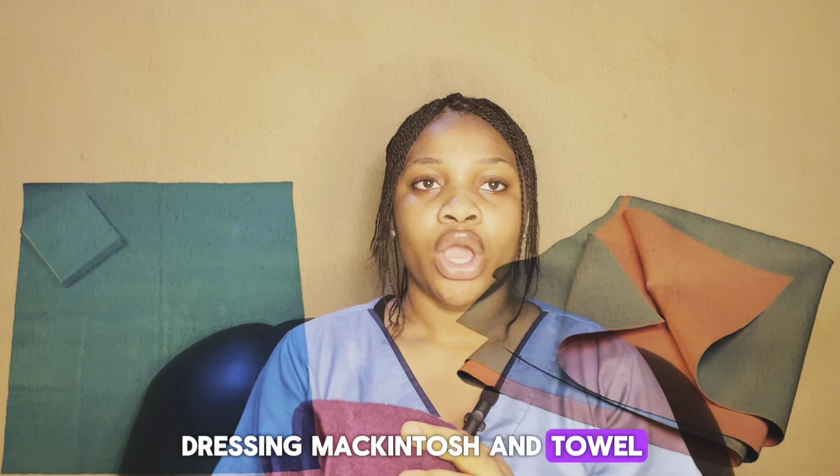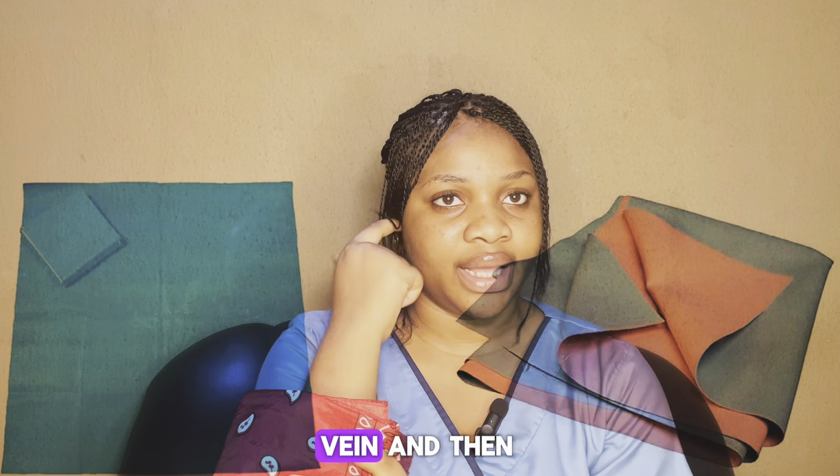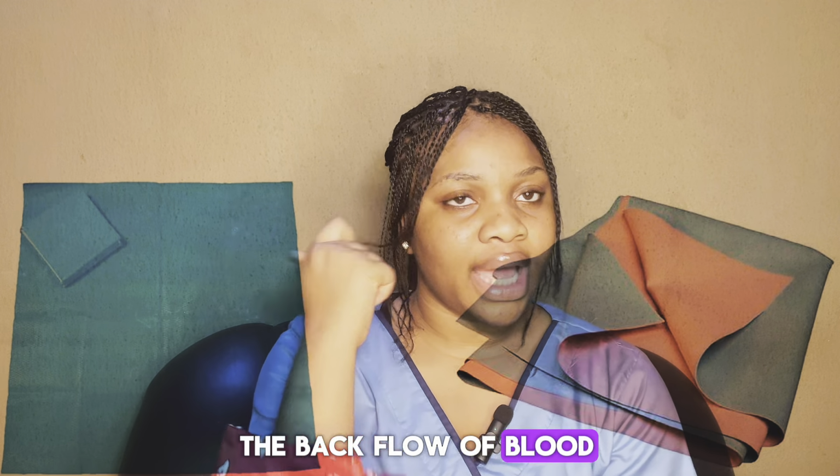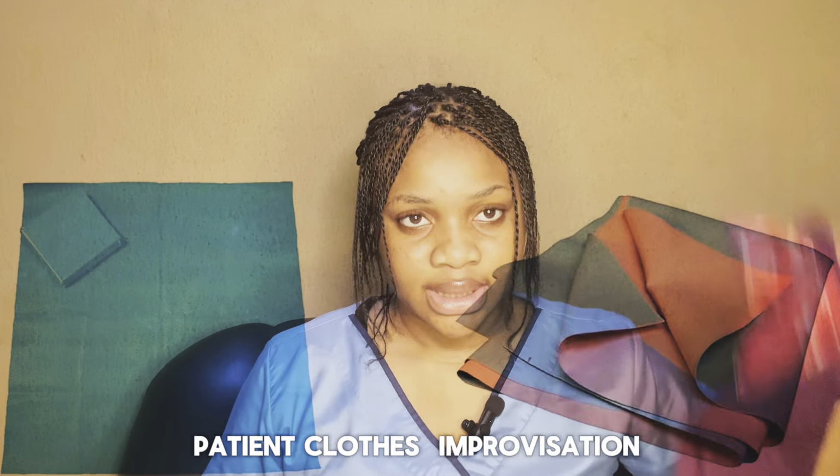We have the dressing towel, the protective towel. This is normally placed under the patient's arm. If you puncture the vein, the backflow of blood can be massive, which can stain the bed or the patient's clothes. Use this in provision.